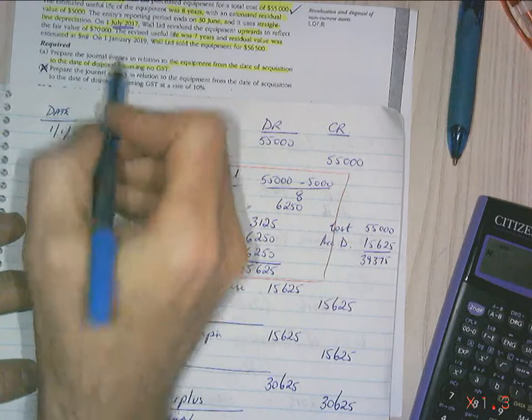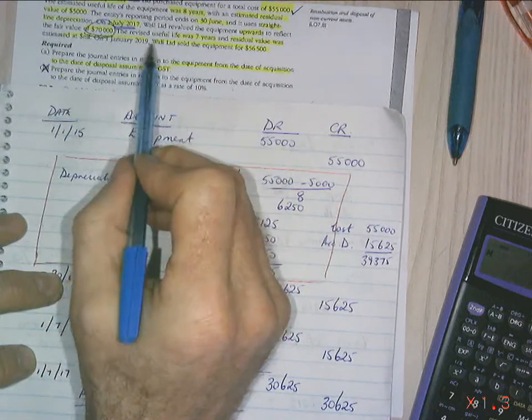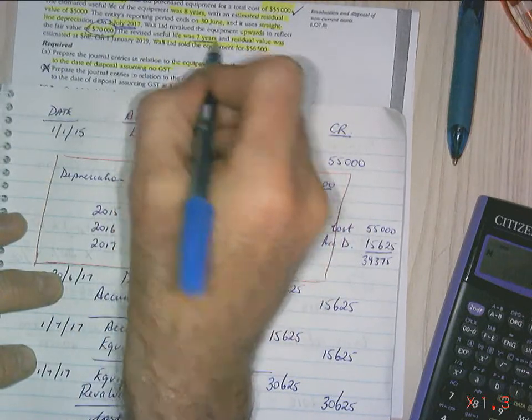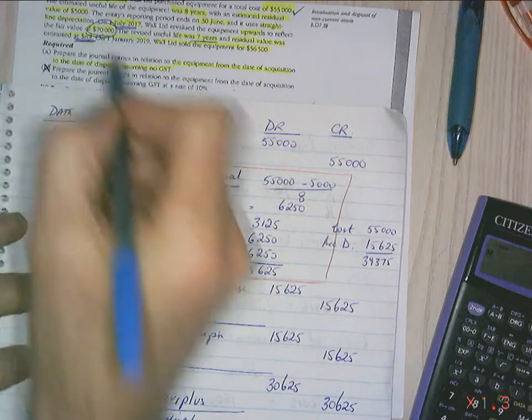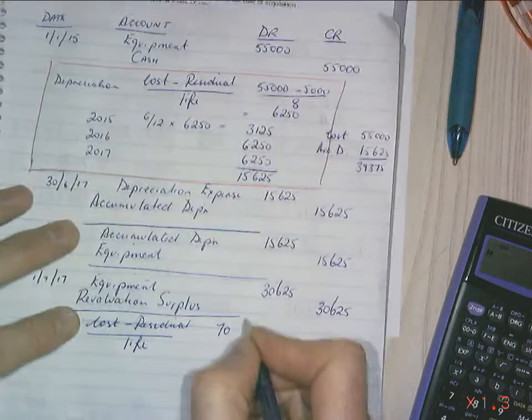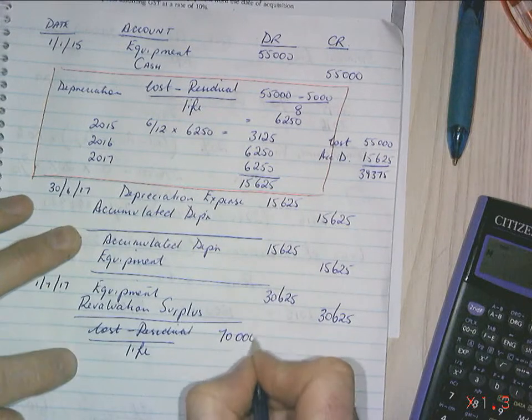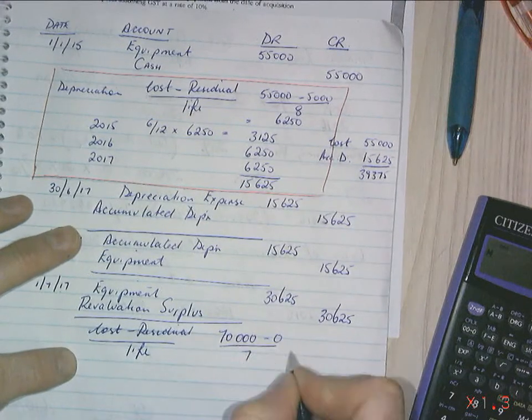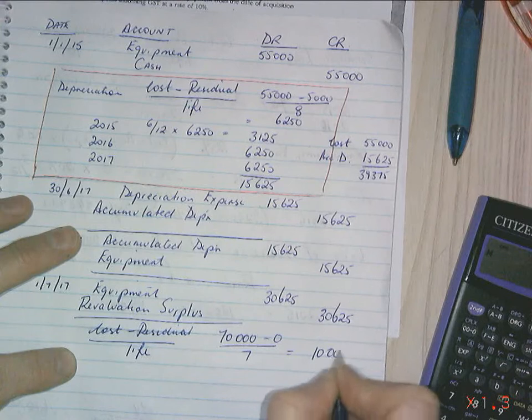Well, you can't see that, there it is, 70,000, and it has a 7-year useful life with a nil residual value. So we've got 70,000 minus 0 divided by 7 equals $10,000 per annum.